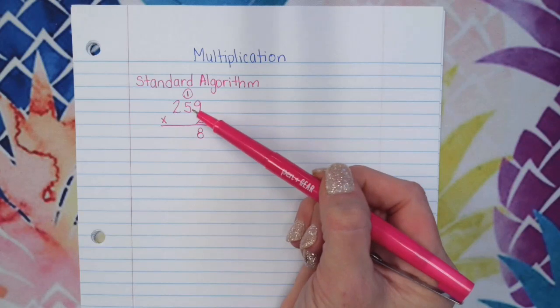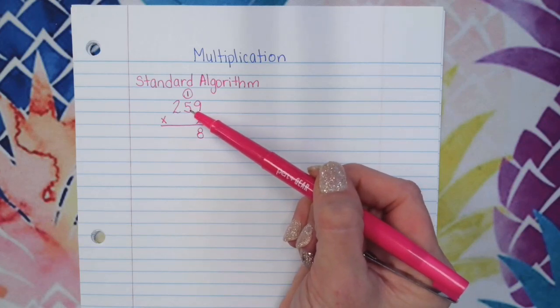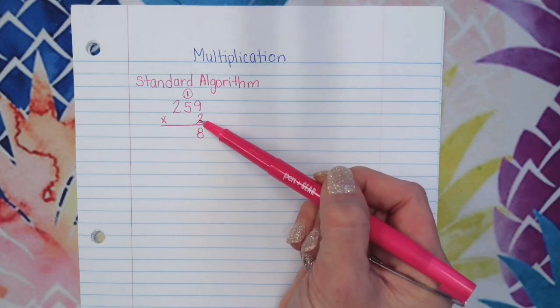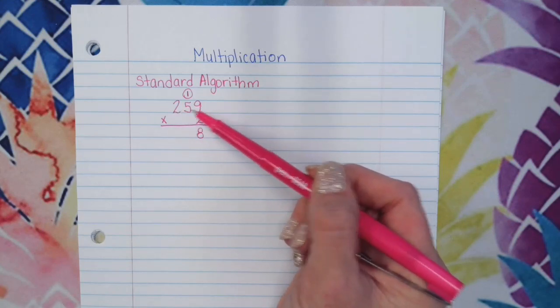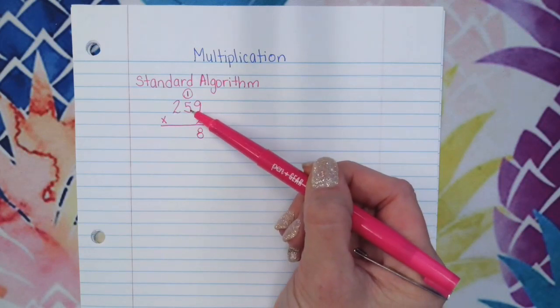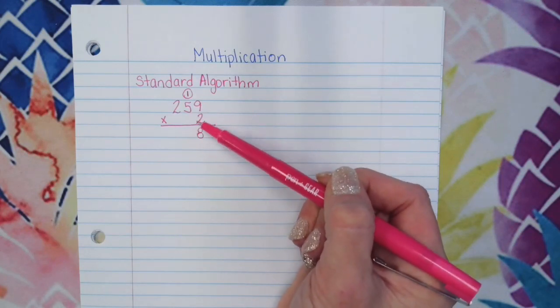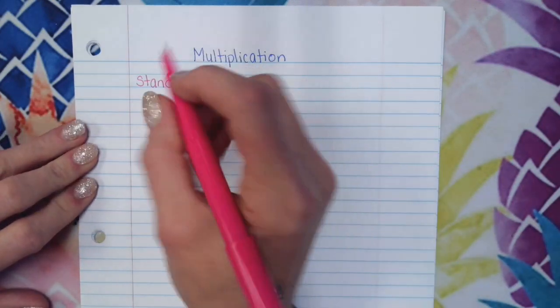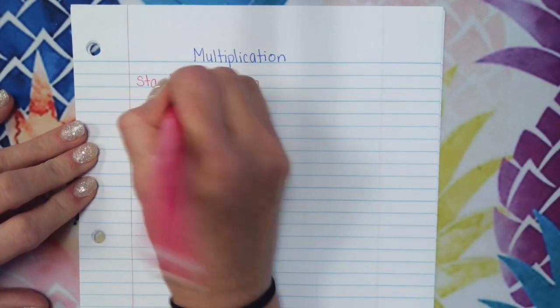So now I'm going to move to the tens place. And again, I am multiplying the tens place times 2. I have to multiply all three top numbers by the 2. So if I multiply 5 times 2, what do I get? 10. And then I add one more to that to get 11.